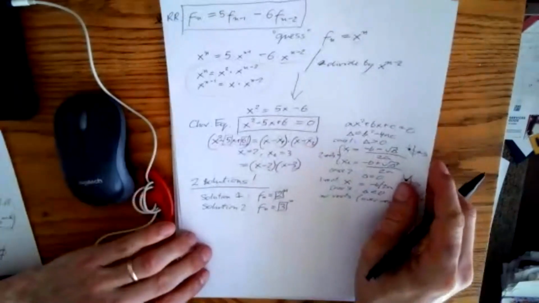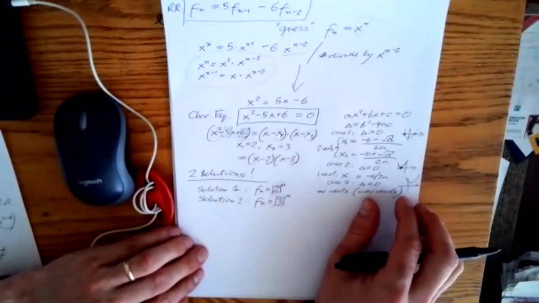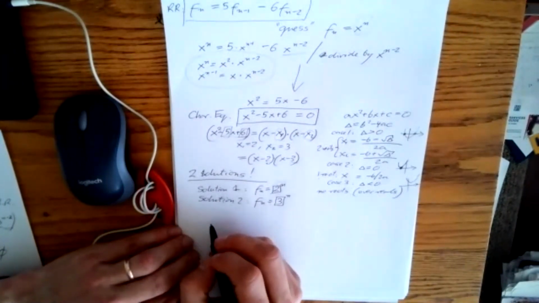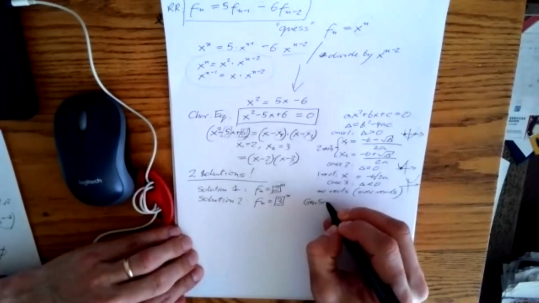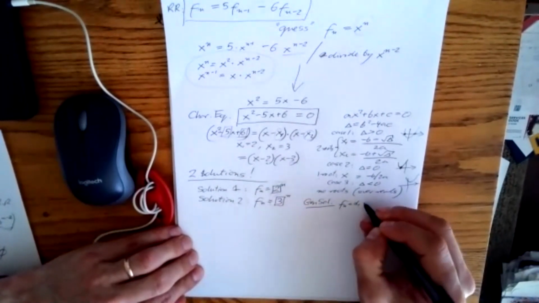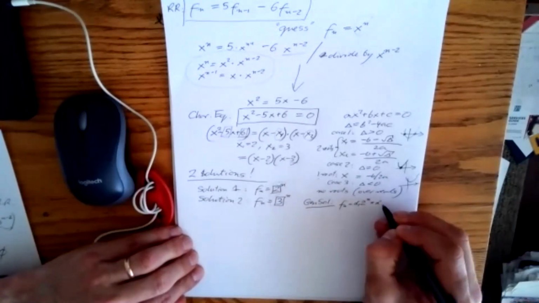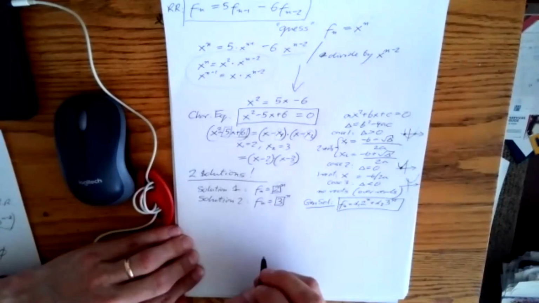So let's go back to this example, where we have the general solution: Fn is alpha 1 times 2 to the n plus alpha 2 times 3 to the n. So this was the general solution.